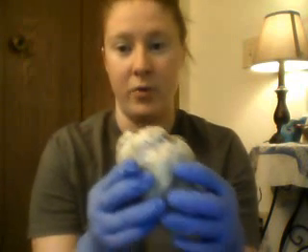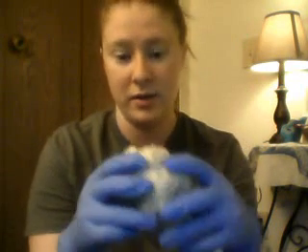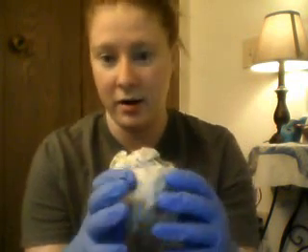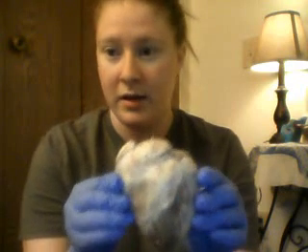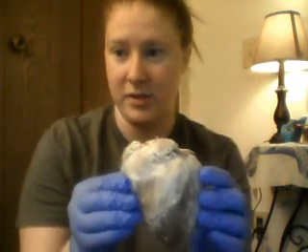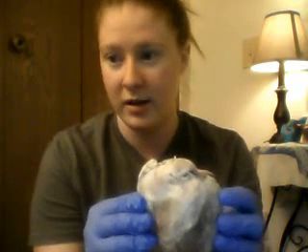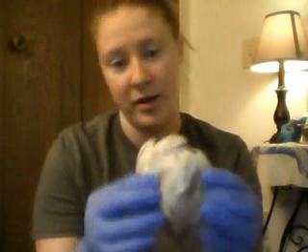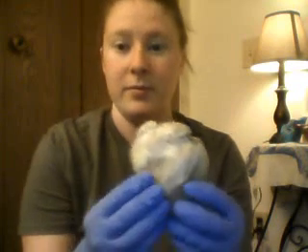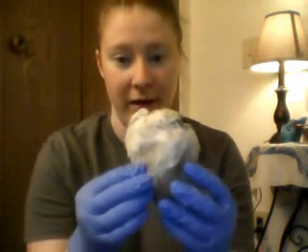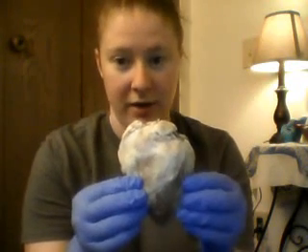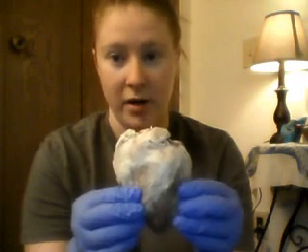Then we have the right and the left auricles. They're up here and they are muscular pouches that come off of the atriums, and they receive blood and hold blood, and they also help to move blood into the ventricles. Then we have the right ventricle and the left ventricle. They're the lower two chambers of the heart.